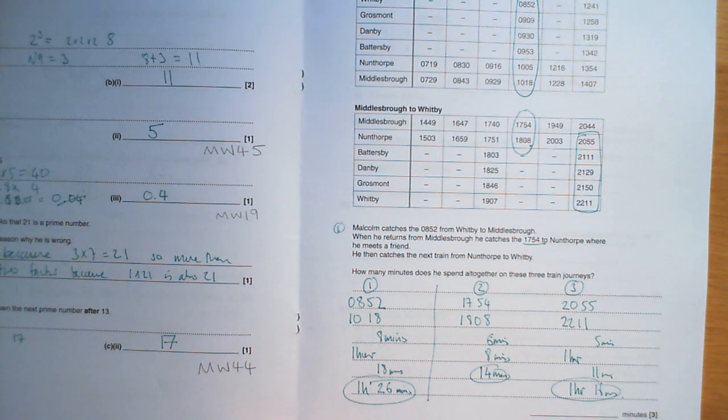time, and this time. So first of all, I've got 2 hours. I've got 26, and another 14 gives me 40 minutes. Let's just make a note of that. Another 16 minutes is 56. So 2 hours, 56 minutes. So a total of 2 hours, 56 minutes on train.